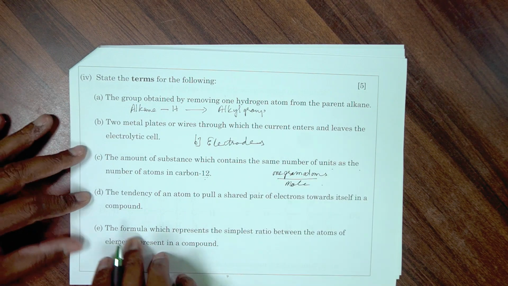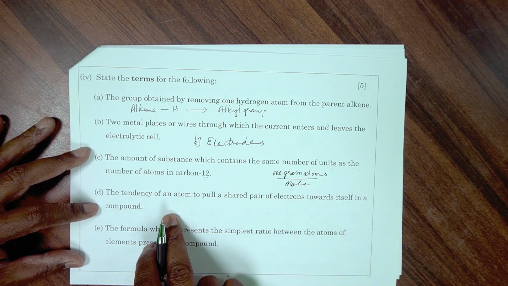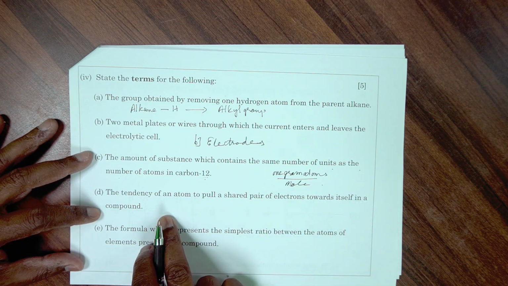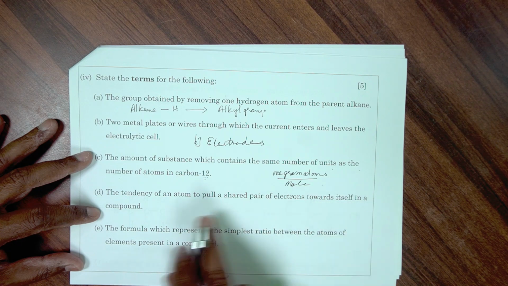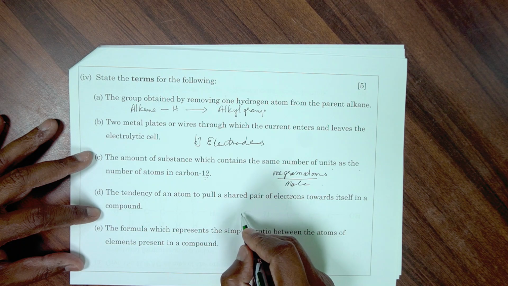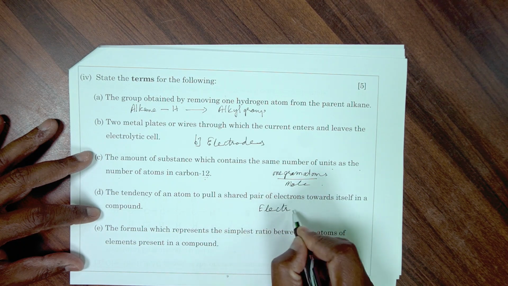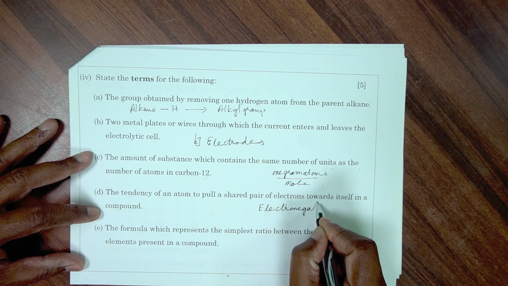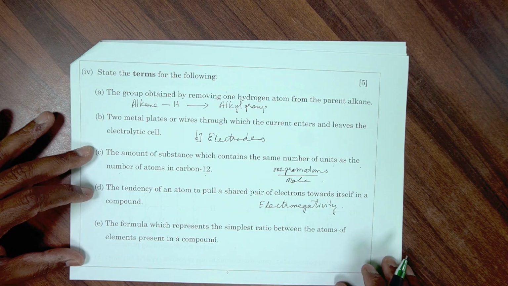The answer, right? D. Tendency of an atom to pull a shared pair of electrons towards itself in a compound. Now, we know it is electronegativity. Electronegativity. Tendency to pull the shared pair of electrons.